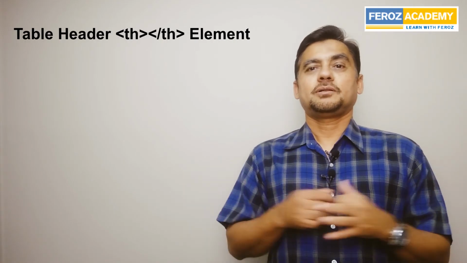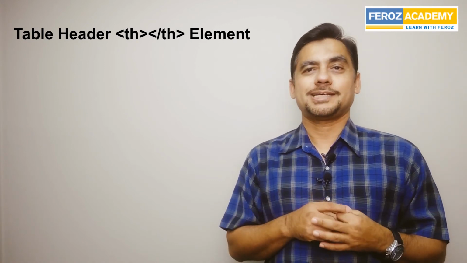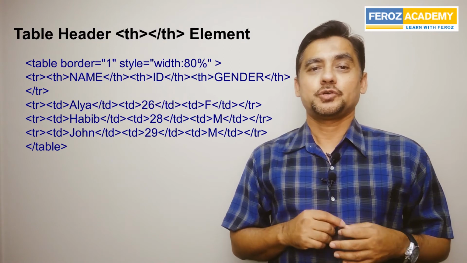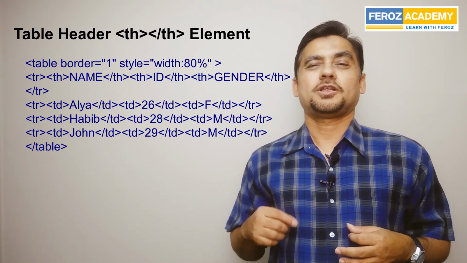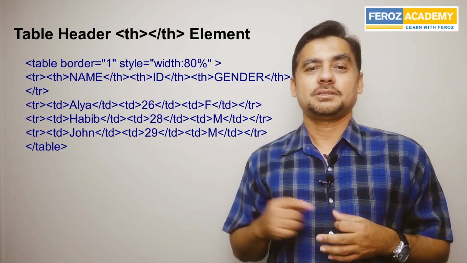Now we have a table with some data in it, but there is no header row in the table. The table header element allows you to create a header for each column in a table. It is a container element. Let's add the header for our table.